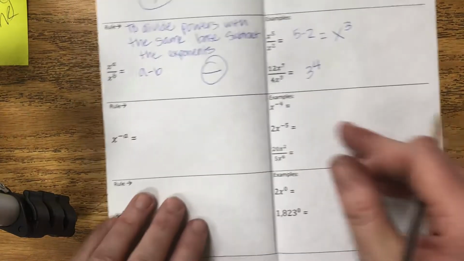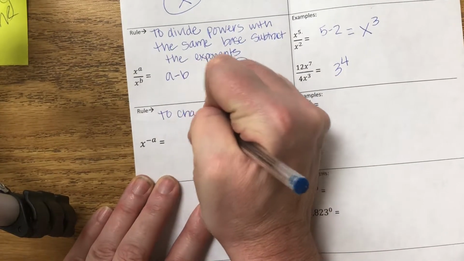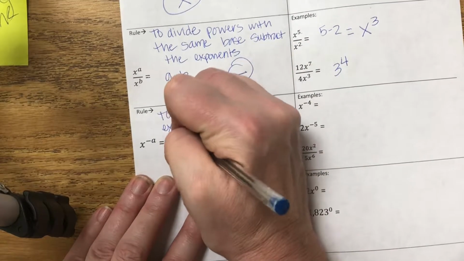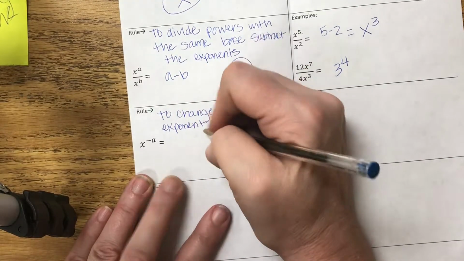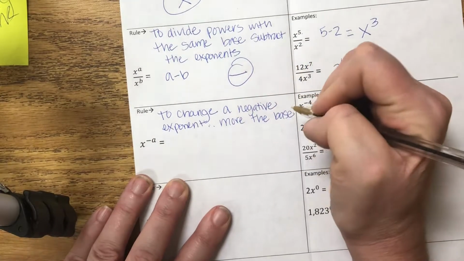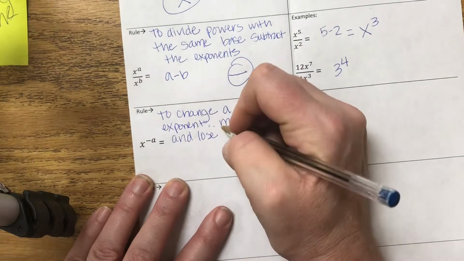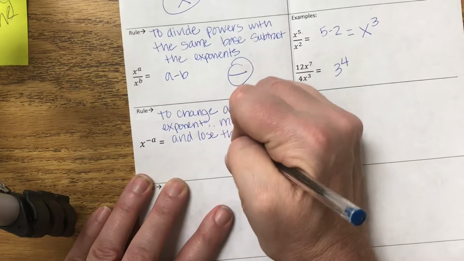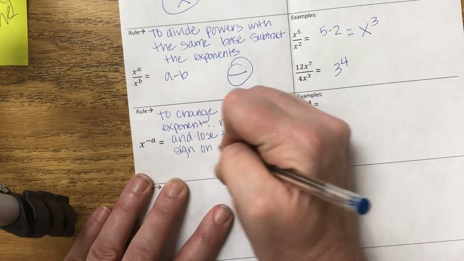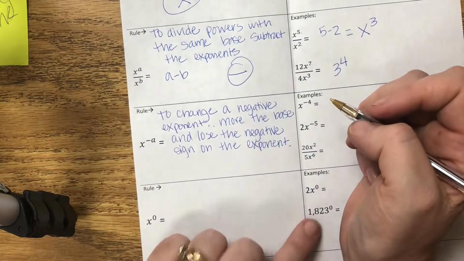So this rule on here states that to change a negative exponent, move the base and lose the negative sign on the exponent, or we have talked about doing the inverse on it.